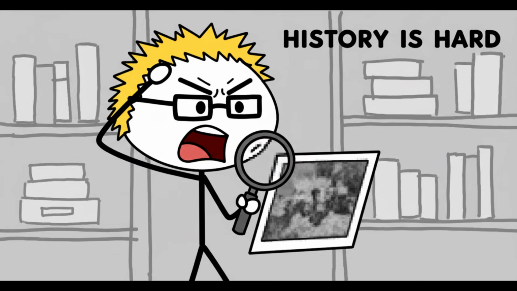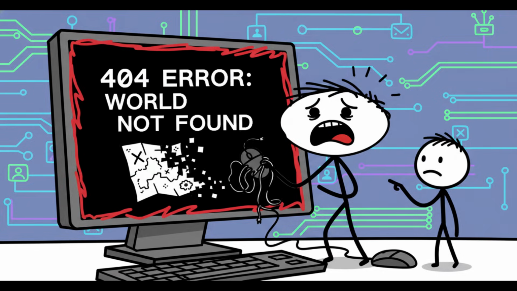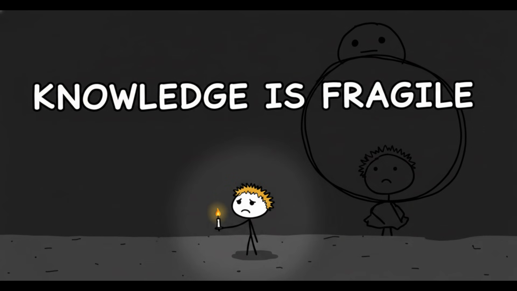Its destruction serves as a brutal reminder. The sum total of human knowledge is fragile. We assume that once something is discovered, it is saved forever. But if the internet went dark tomorrow, would our understanding of the world vanish just as easily as the Ebstorf map did in the fires of World War II?